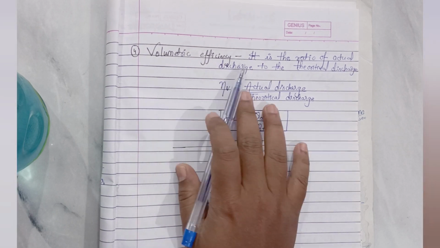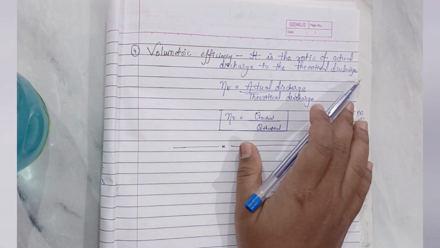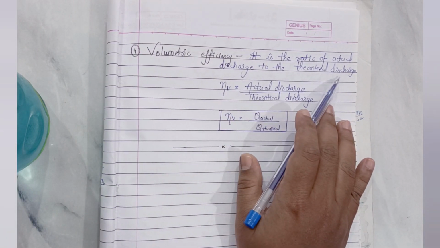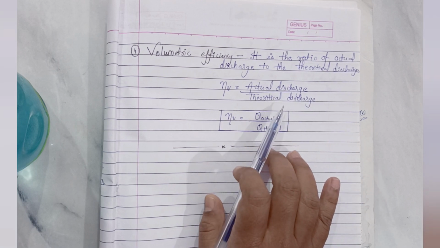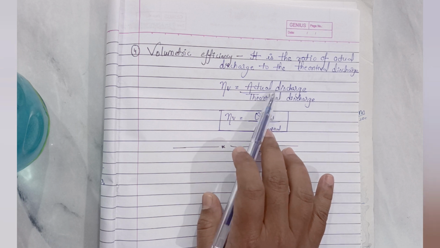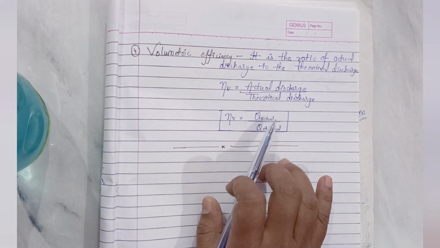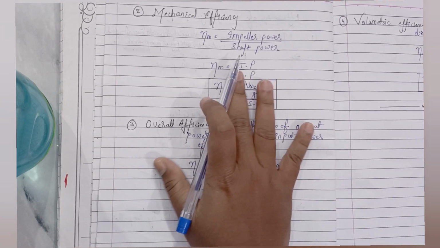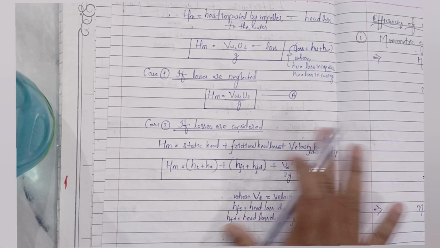Now we will see the volumetric efficiency. Volumetric efficiency is the ratio of actual discharge to the theoretical discharge. There is a difference between the theoretical discharge and the actual discharge of the centrifugal pump. So the ratio of actual discharge to theoretical discharge will be your volumetric efficiency. These are all the efficiencies and heads of a centrifugal pump.